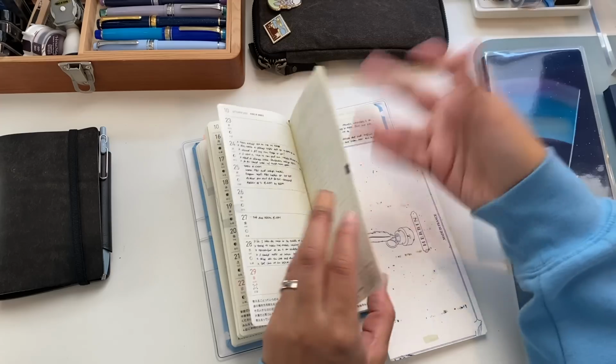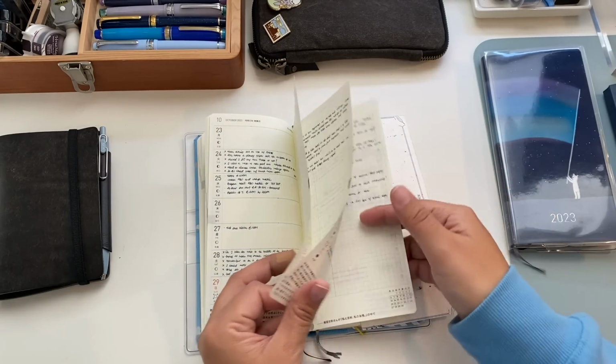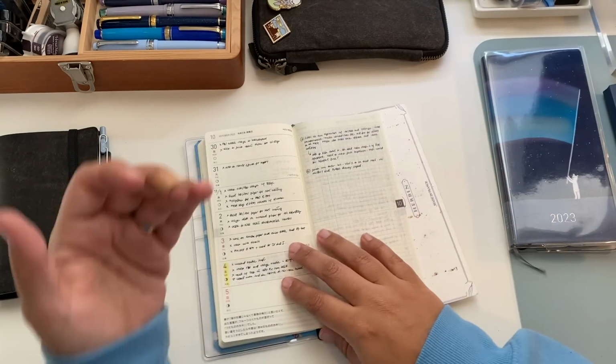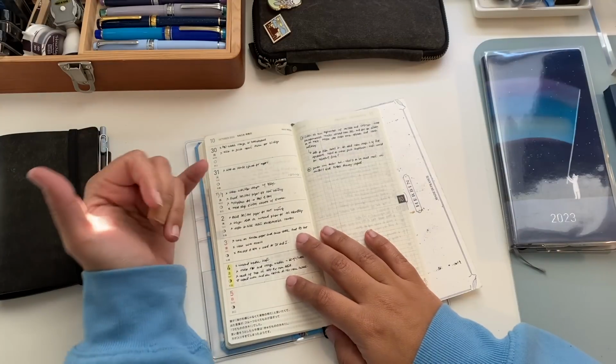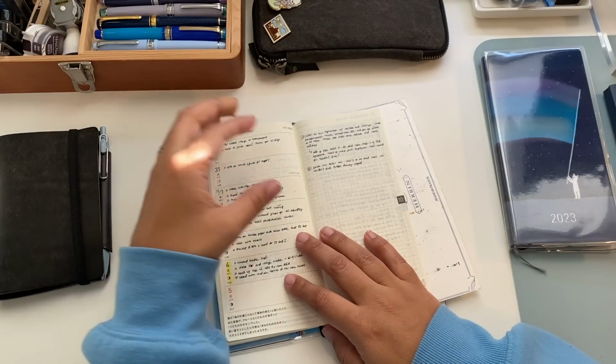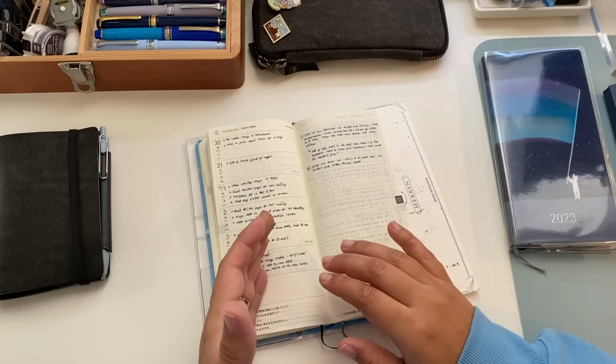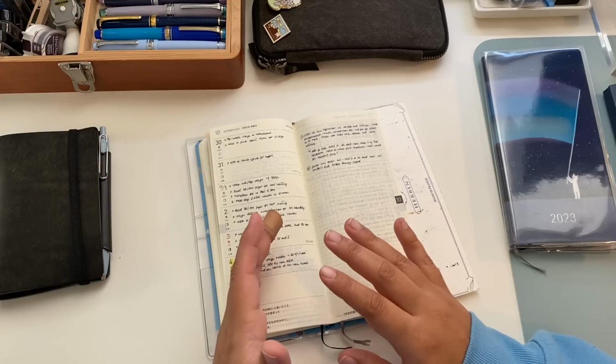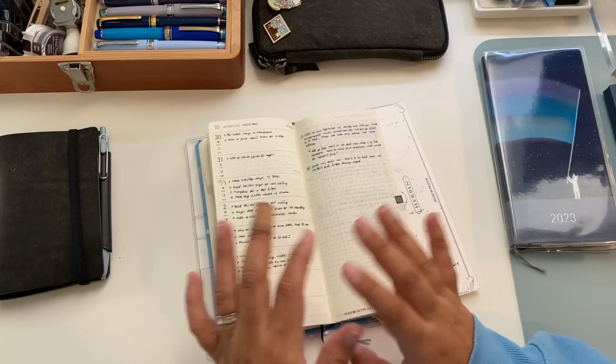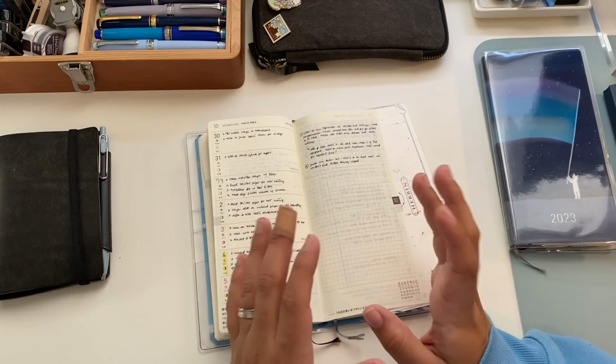But yeah, so let's talk about what's changing in terms of the layout. I started, as I always do, with day-specific things in here and notes. But because it was getting so busy at work, I was running around like crazy.